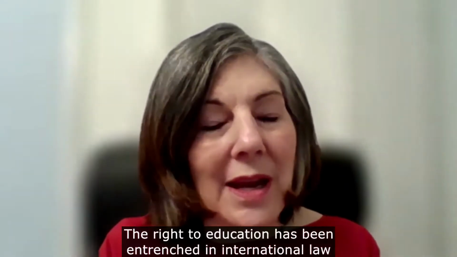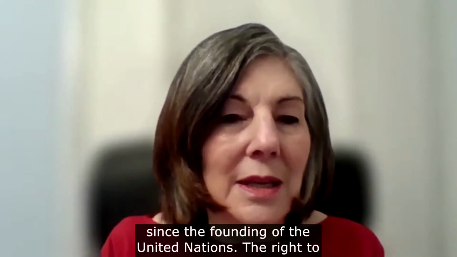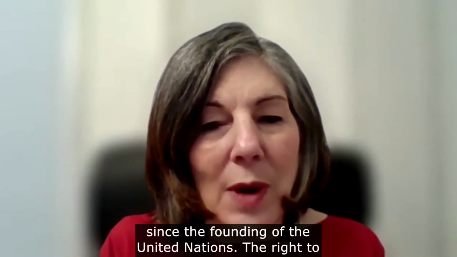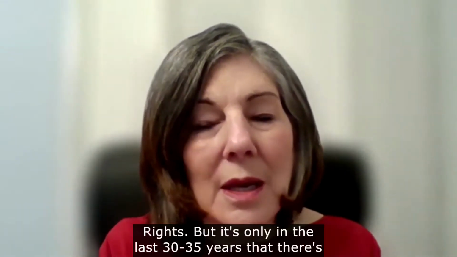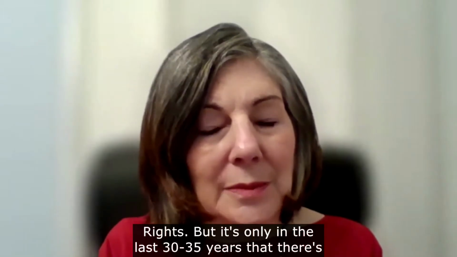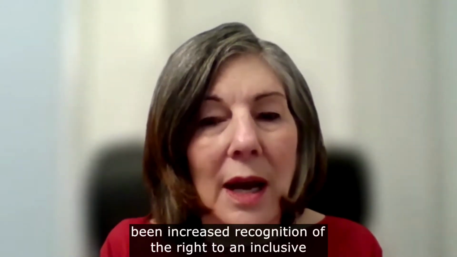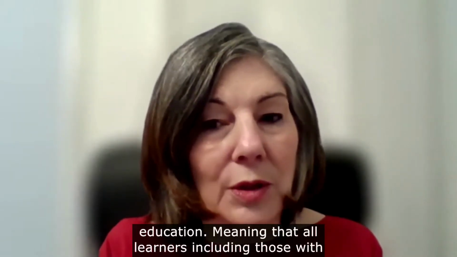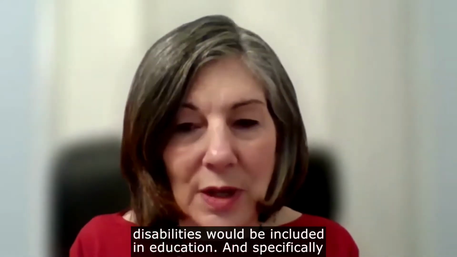The right to education has been entrenched in international law since the founding of the United Nations. The right to education is part of the Universal Declaration of Human Rights, but it's only in the last 35 years that there's been increased recognition of the right to an inclusive education, meaning that all learners, including those with disabilities, would be included in education.